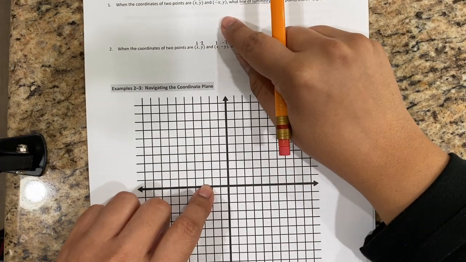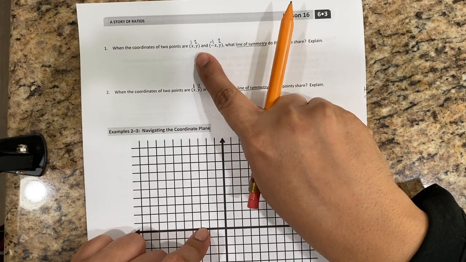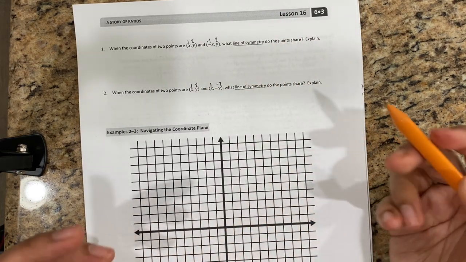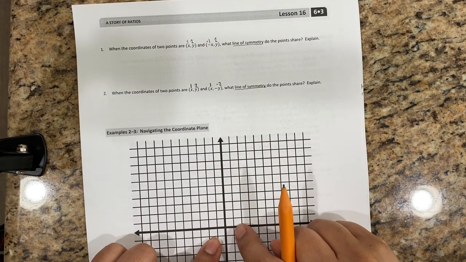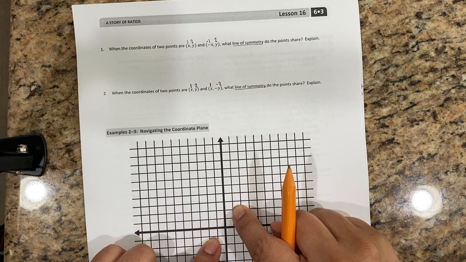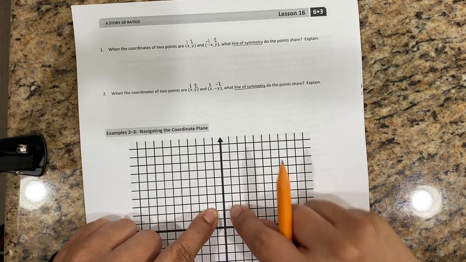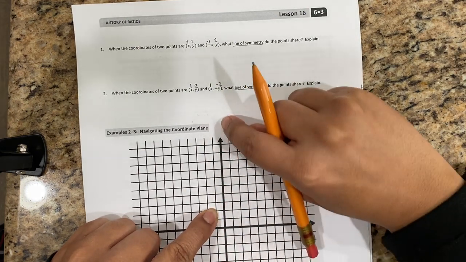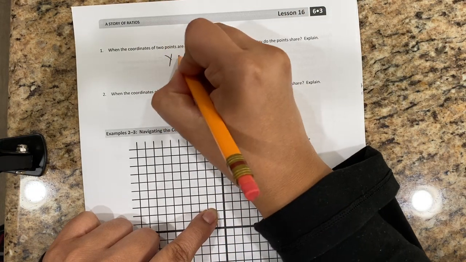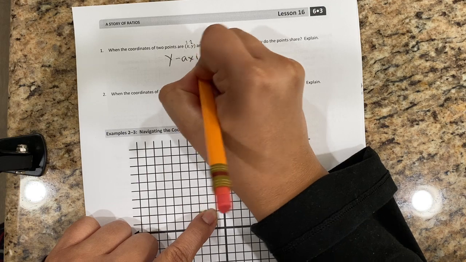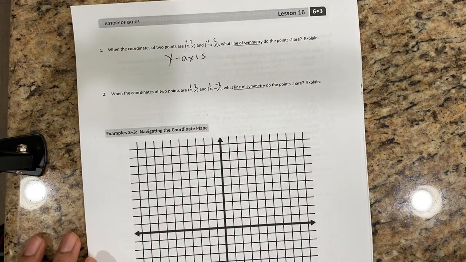So if I put that on this coordinate plane down here, so 1, 2, I'm not actually going to plot them. I'm just going to show you. So here's +1, +2. -1, +2 would be here. So what line of symmetry is this that they share? That would be the y-axis. So when the x's are the opposite, they share the y-axis as a line of symmetry.